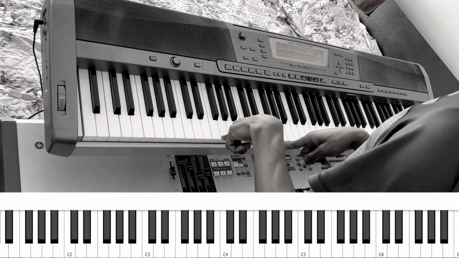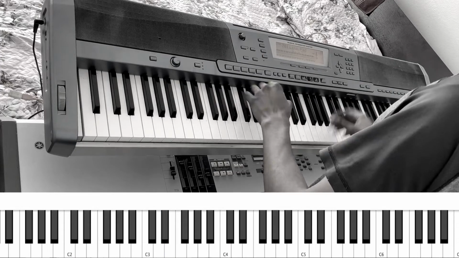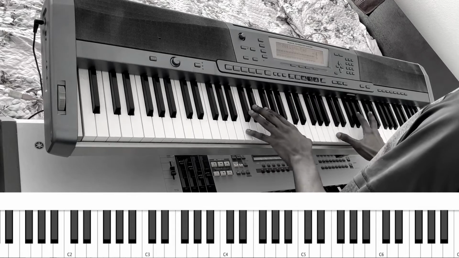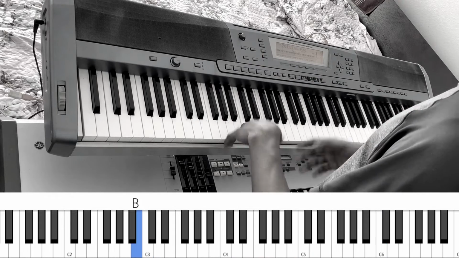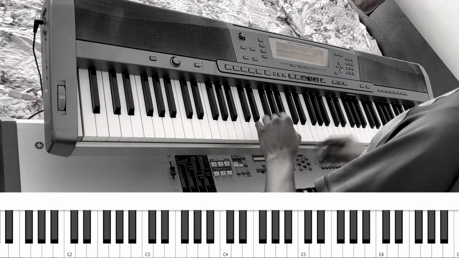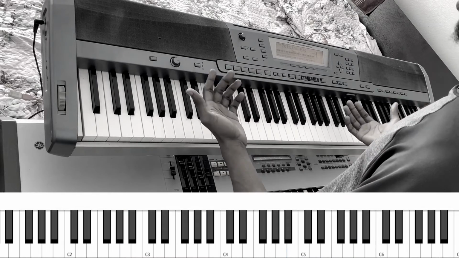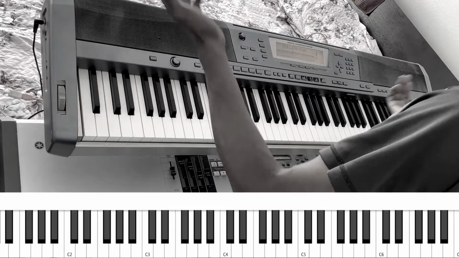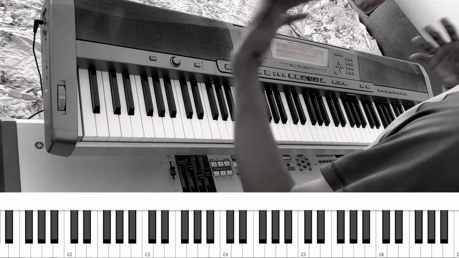I say 2 on the key of C. Now 2 on the key of F sharp. 2 on the key of B flat. 2 on the key of D. Okay, 6 on the key of C. 6 on the key of D flat. Okay, 6 on the key of, let's say, B flat.